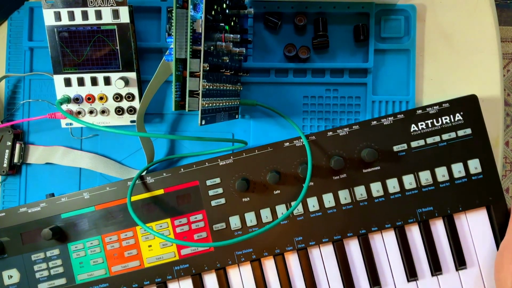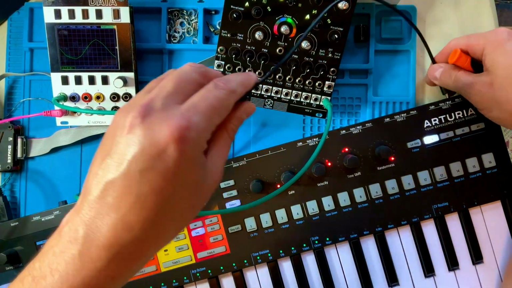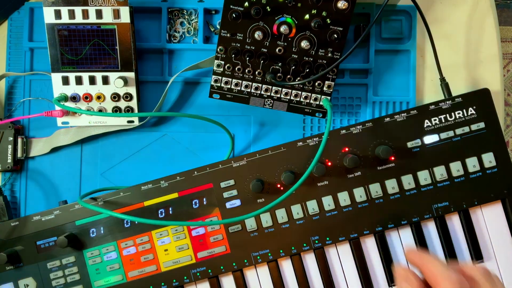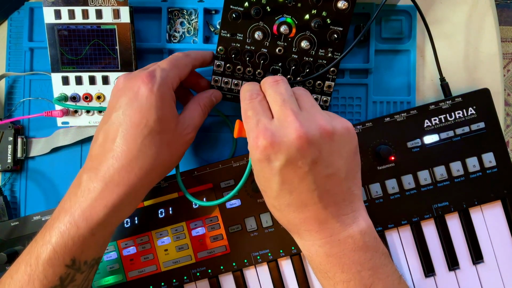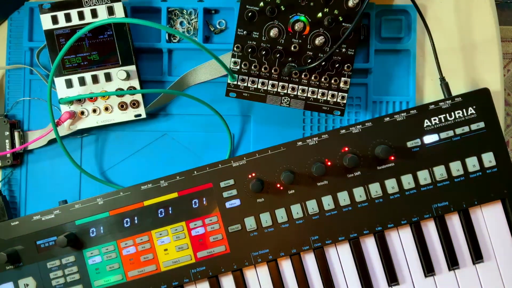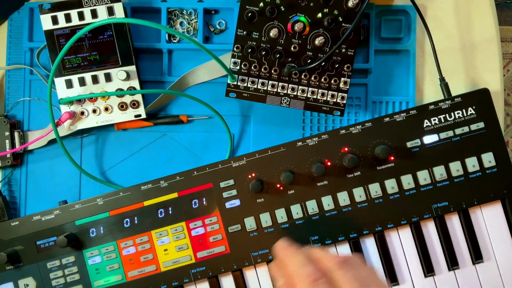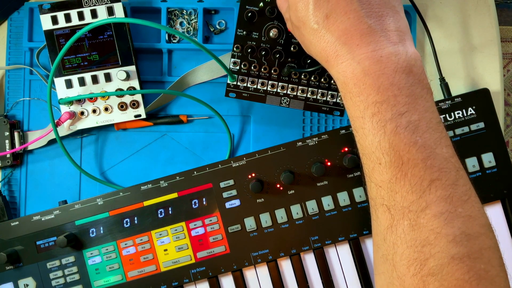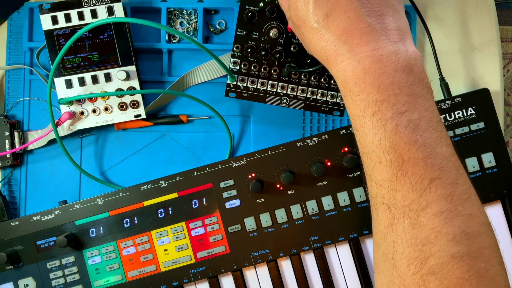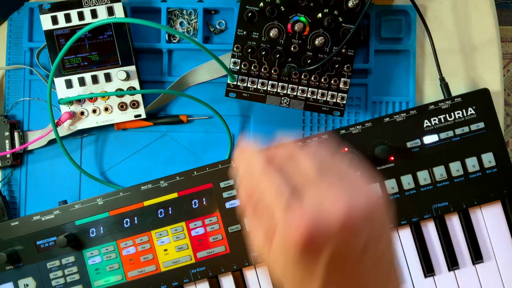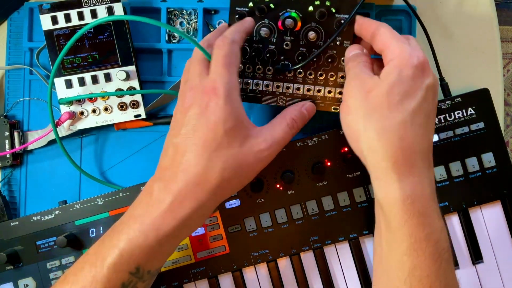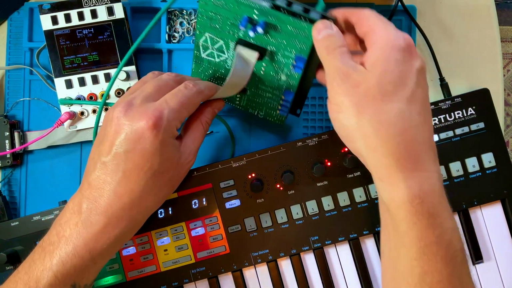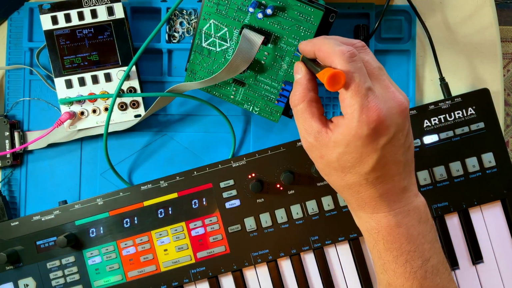So I'm going to use my KeyStep Pro to send it volt per octave information so that we can tune the octaves. So now we're going to adjust the volt per octave trim pot as we check octaves from the KeyStep Pro while looking at the tuner from Data. And basically you just try to get it so that all the octaves match.